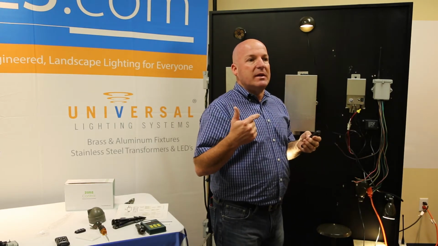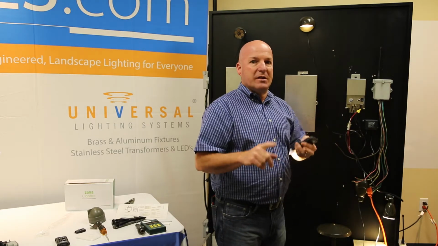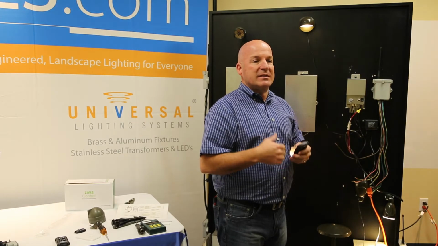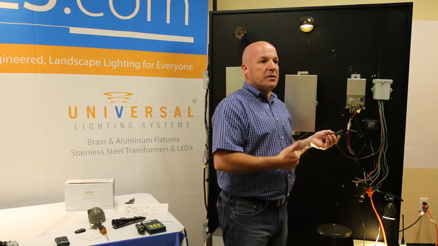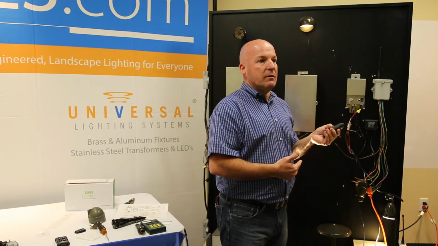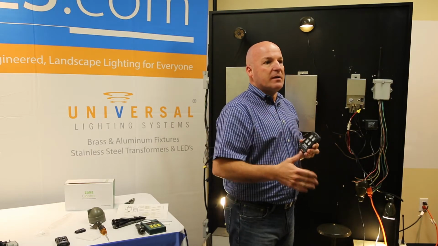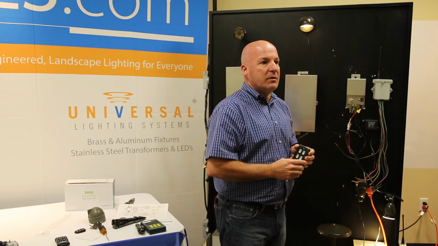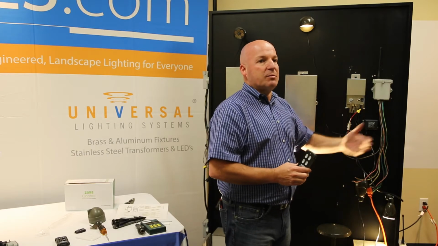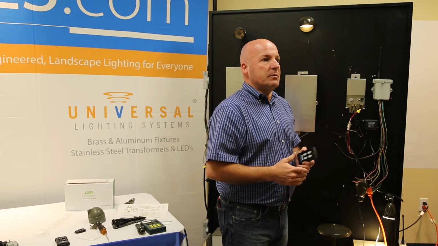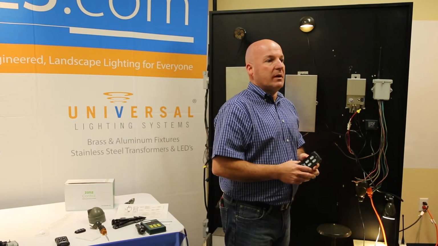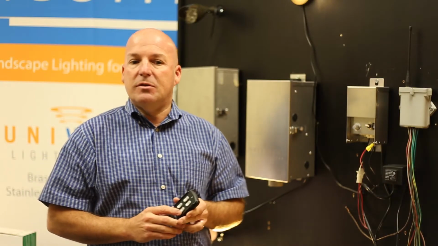He doesn't have to find the transformer, he doesn't have to find the receiver, he just has to get out of his truck and be close enough, within 500 feet of that receiver, and now he can test the system. Save yourself a lot of time and agony of trying to locate everything, and you can move on to the next project, if you have to change light bulbs or make sure everything's working for your client. So that's one of the options you can use.